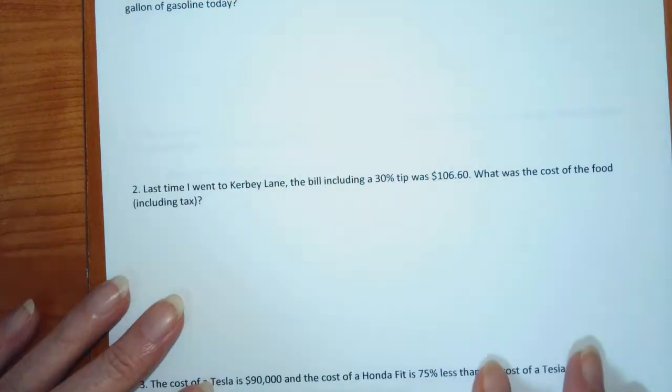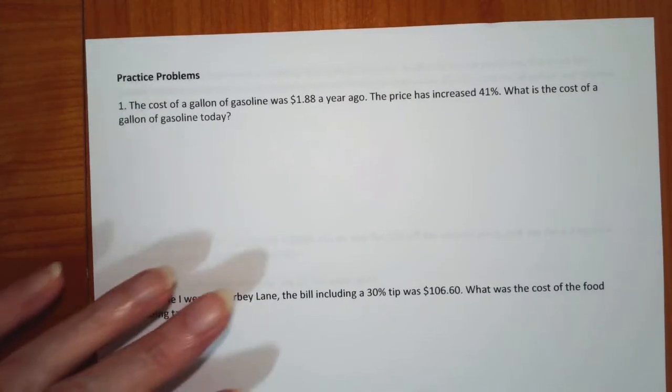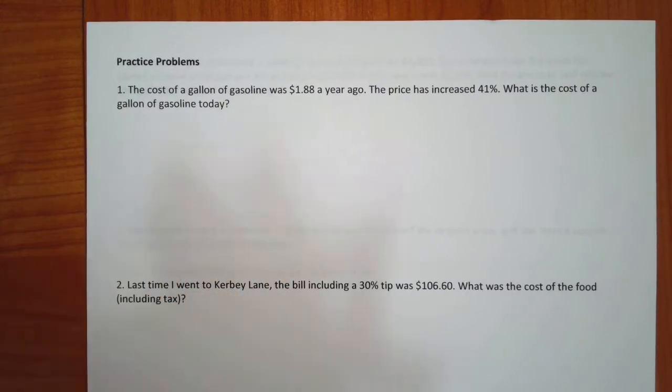Okie dokie. So the first problem says that the cost of a gallon of gasoline was $1.88 a year ago. The price has increased 41%. What is the cost of a gallon of gasoline today? Well, the first thing we want to do when we're looking at a problem like this is figure out really what are we doing and how do we get there?